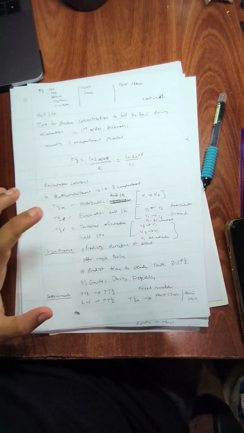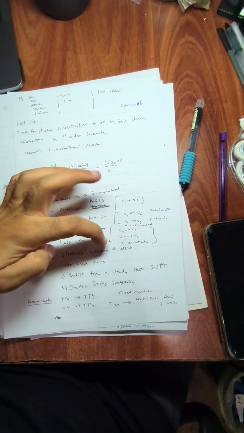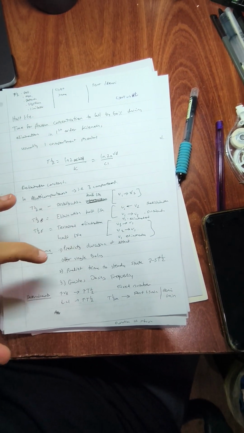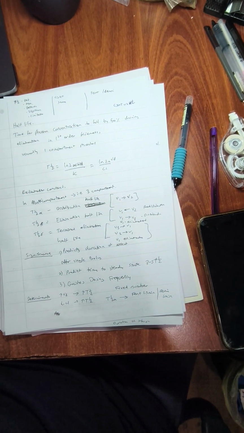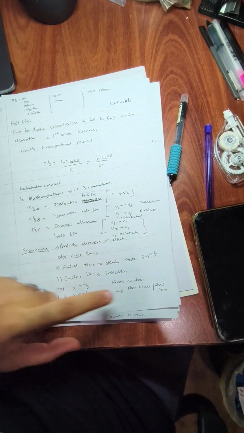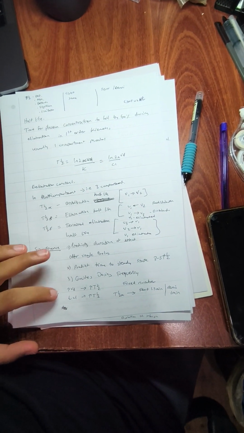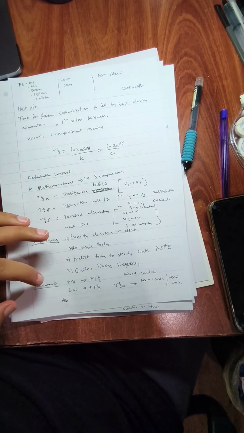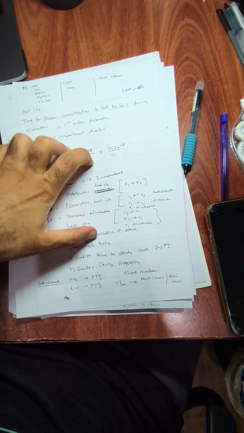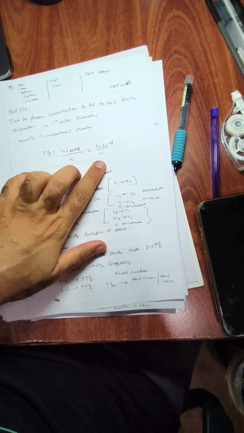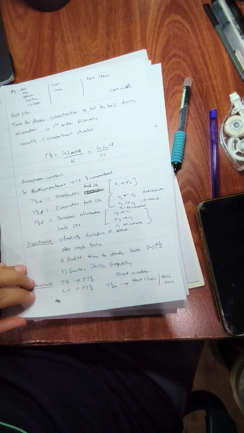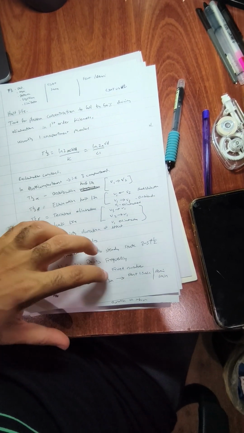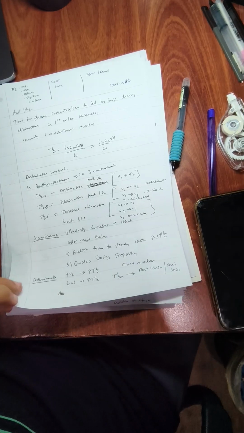So the significance, what's the importance of half-life? It predicts the duration of the effect after a single bolus. It predicts time to steady state, which is 3 to 5 half-lives, and it guides dosing frequency. What are the determinants? You go through the equation. Increase Vd, increase the half-life. Increase clearance, decrease half-life. And then it's a fixed number.